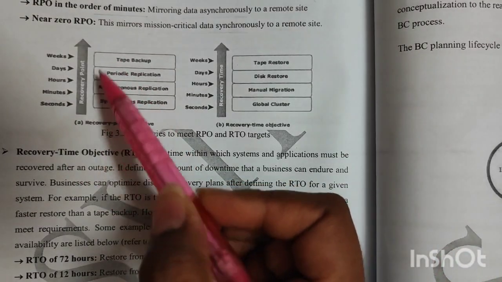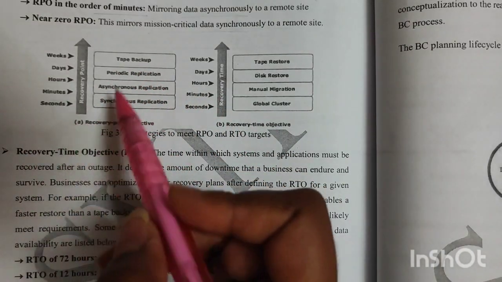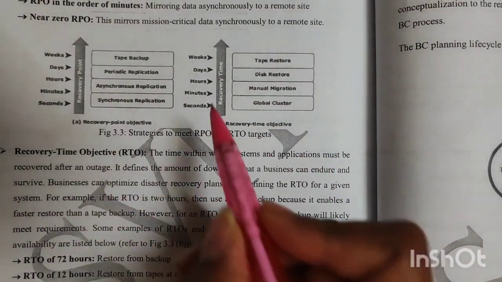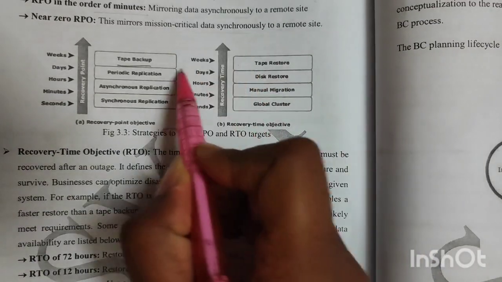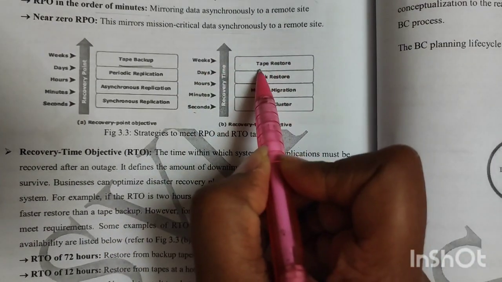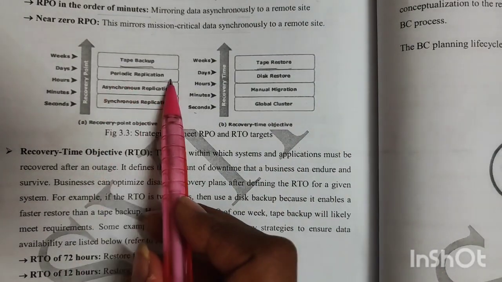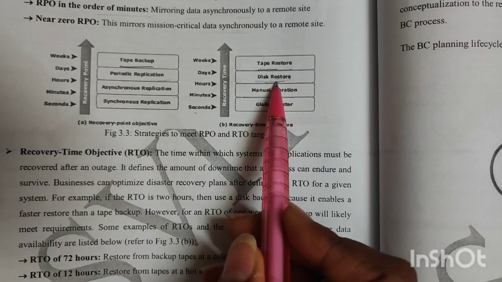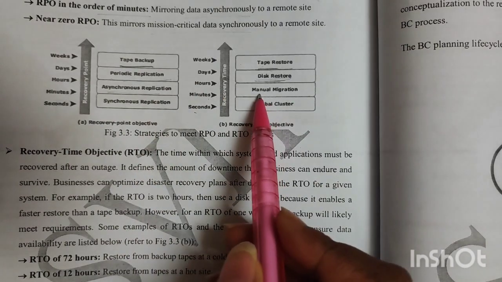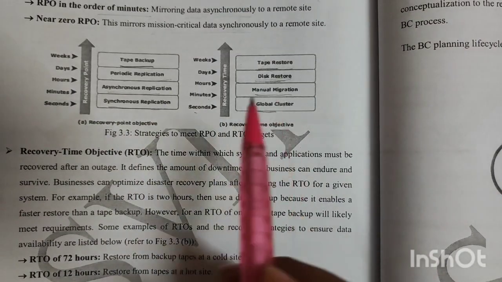So you have recovery point objective and recovery time objective. So what happens here is you're taking tape backup. Here you have to write seconds, minutes, hours, days and weeks. So you have tape restoration, which takes a lot of time. And then you have periodic replication, that is, your disk restoration takes a little bit of time, a little less compared to tape restoration. Then you have asynchronous replication, that is your manual migration. Then you have synchronous replication, here you have global clusters.